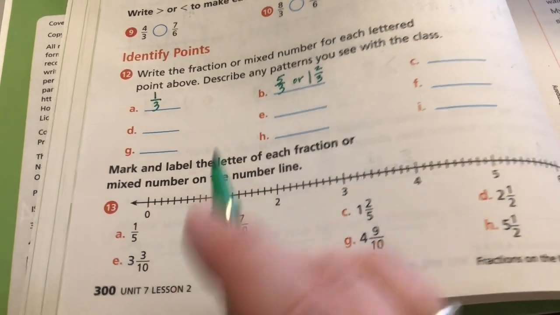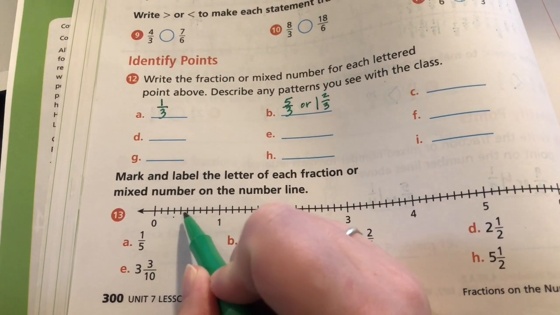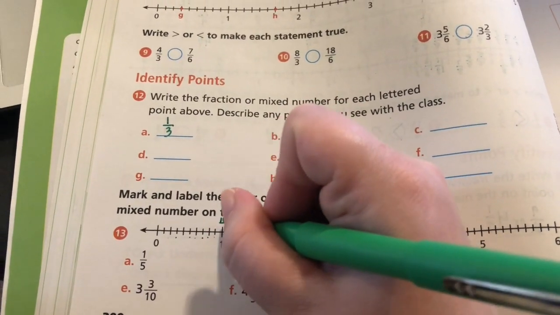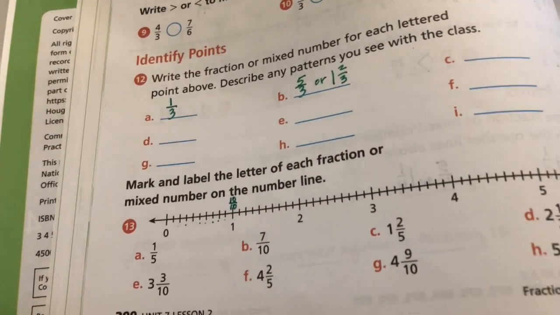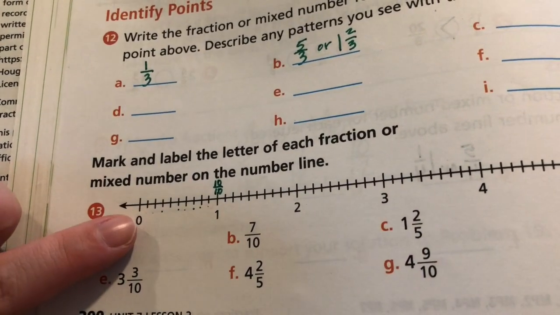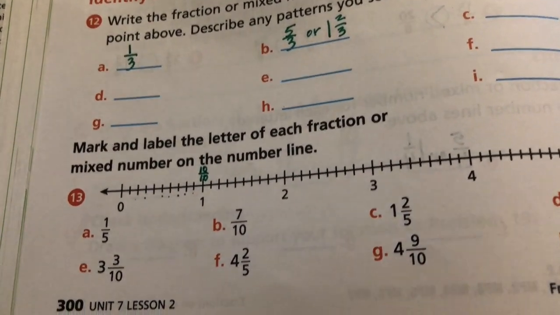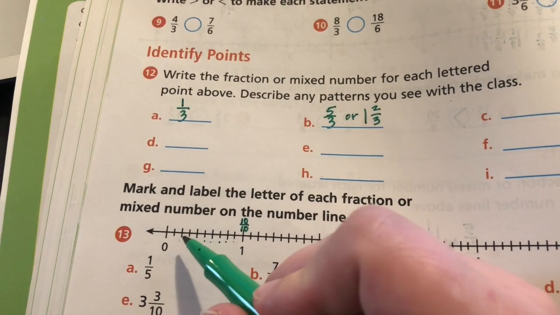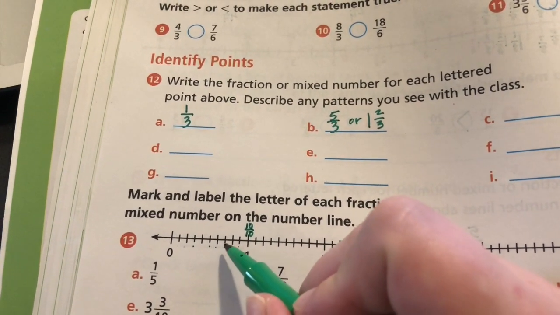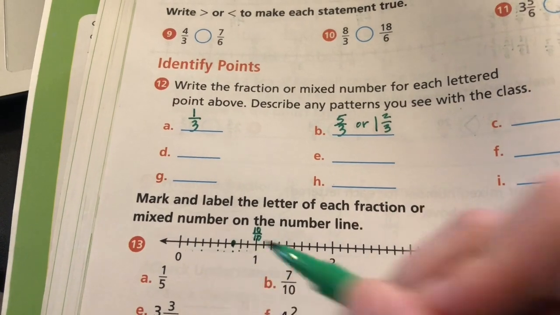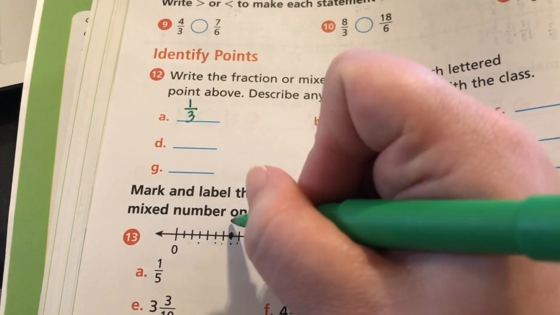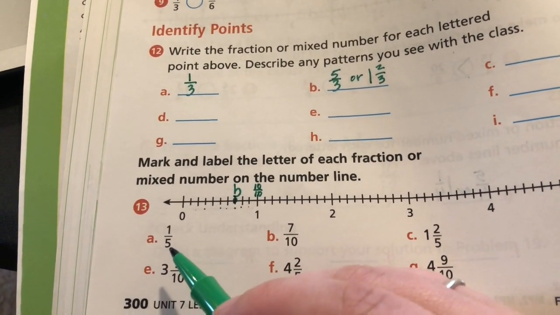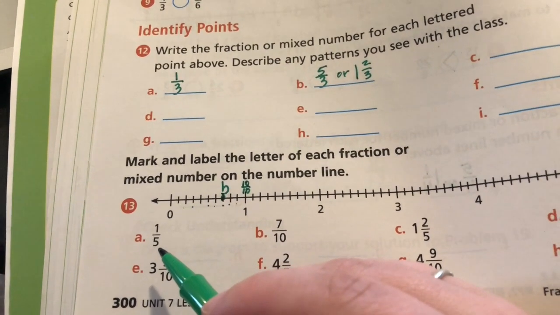So from 0 to 1, we have 1, 2, 3, 4, 5, 6, 7, 8, 9, 10. So 1 would be the same as 10/10. Okay, that means that every single line is going to be a 10th. All right. Now B says, where is 7/10? We just have to count 1, 2, 3, 4, 5, 6, 7. So right here, we would label as B, 7/10.